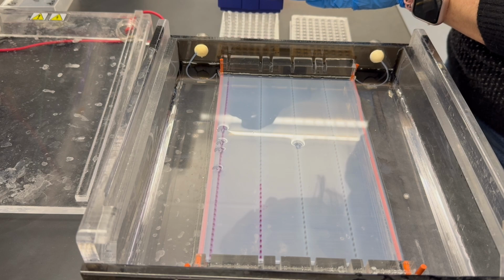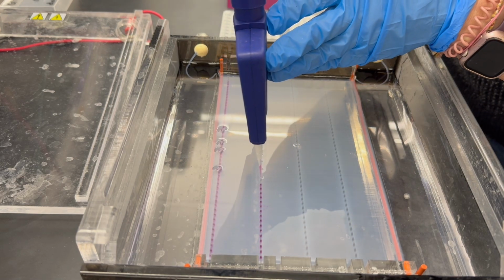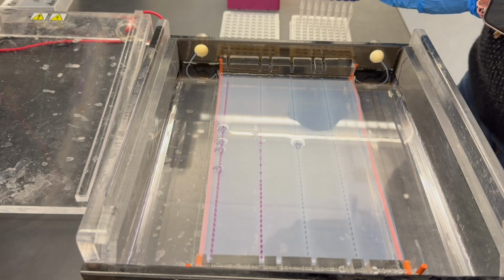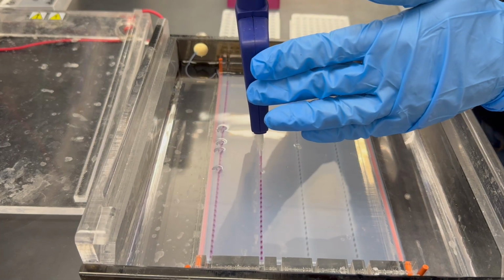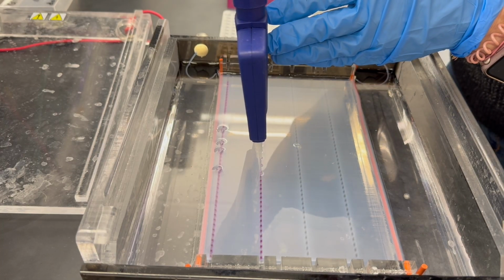After the PCR has finished, we use a small amount of the PCR product to load onto a gel so that we can visualize how well each sample has amplified. And we load the replicates side by side, loading both plates at once so that we can visualize all of the samples.